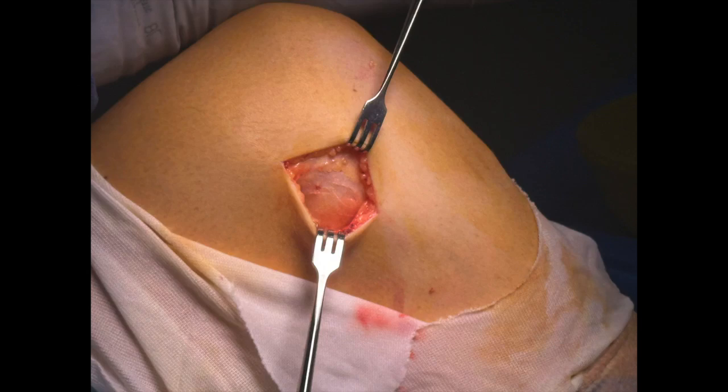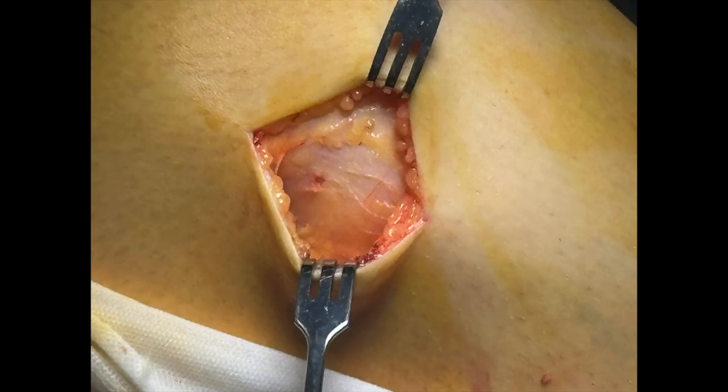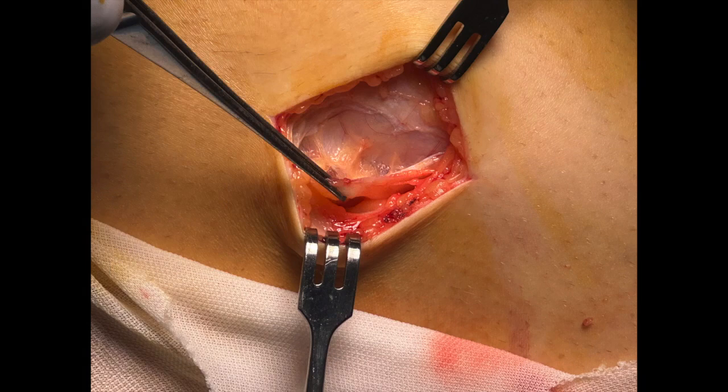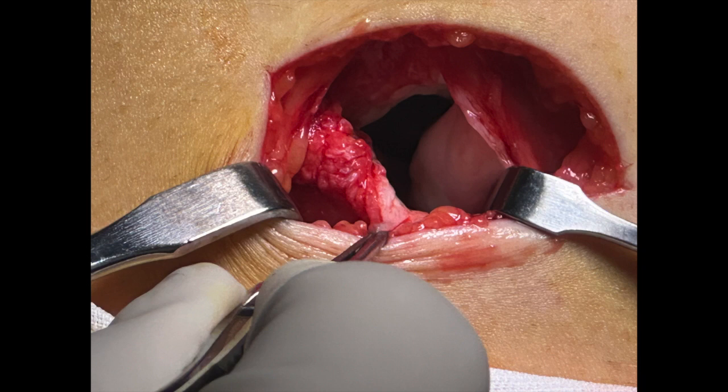Recapping the surgical layers, the retinaculum is exposed and incised obliquely. This layer can then be reflected inferiorly to expose the joint capsule. An L-shaped capsulotomy is performed to expose the peripheral meniscus.